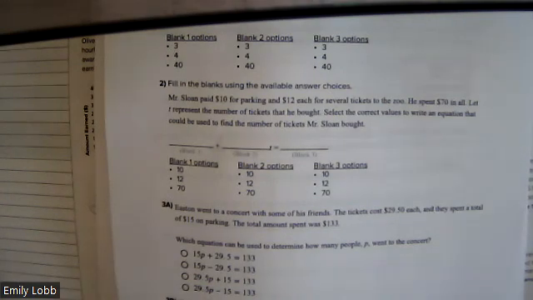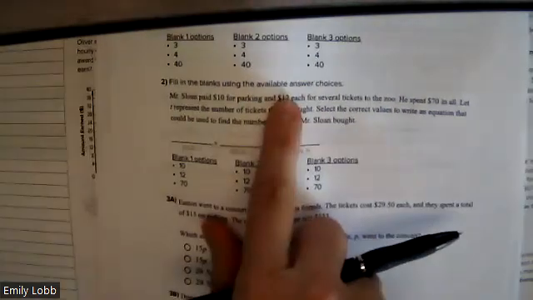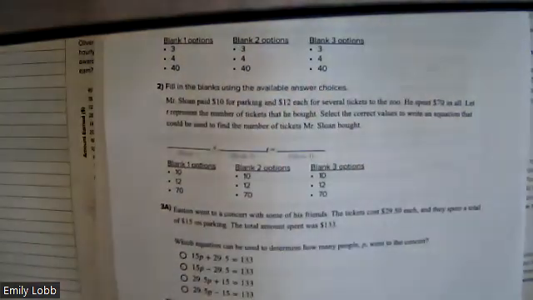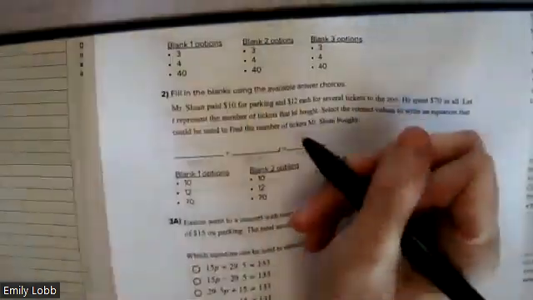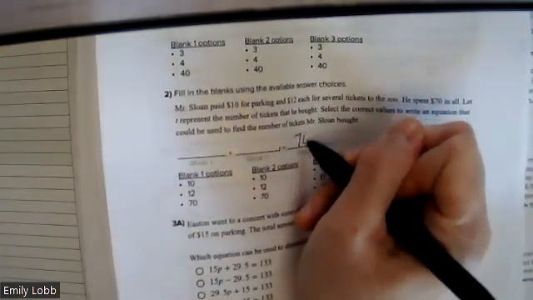All right. Mr. Sloan paid $10 for parking and $12 each. Each tells us that's going to be a rate, which means we're multiplying something. $12 for each, so 12 times the number of tickets. So if he spent $70 in all, we know it's equal to what? So we can fill this in. We know this is equal to $70.